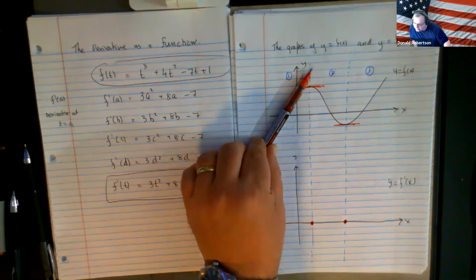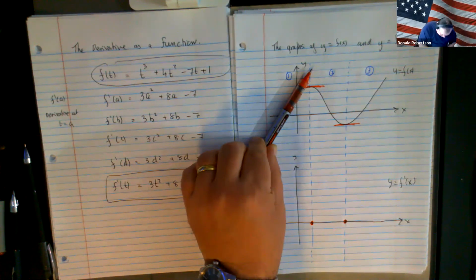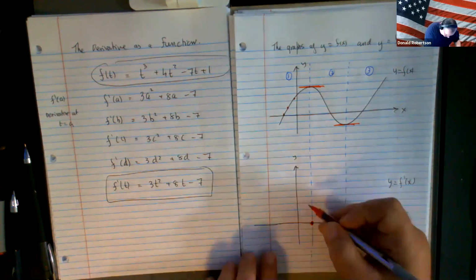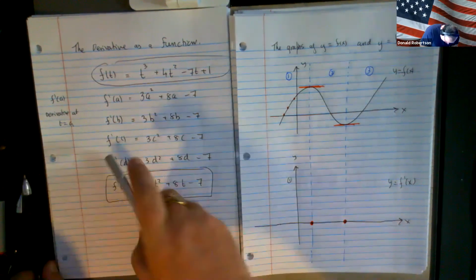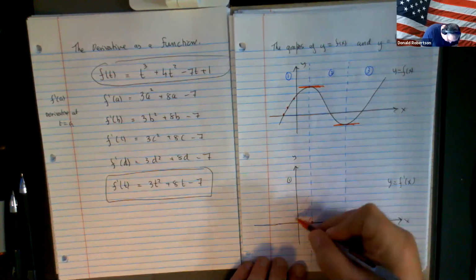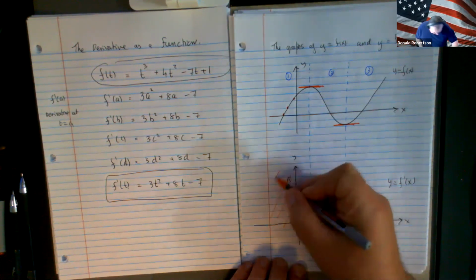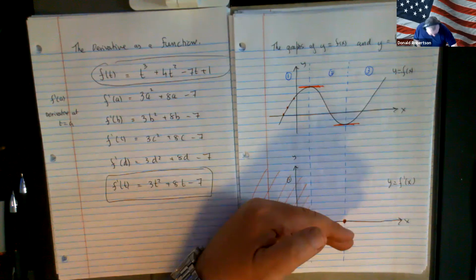Doesn't that make it a positive derivative, right? A positive answer. So in region 1, the derivative is positive.